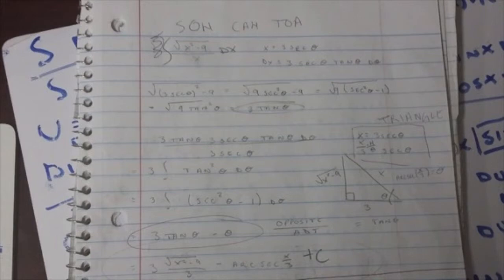As we integrate this, we end up with 3 tan theta minus theta. We now go back to our previous equation of x equaling 3 secant theta in order to draw our triangle. We will manipulate this equation so that x over 3 is equal to secant theta. The triangle that is needed for secant is hypotenuse over adjacent. So we will draw a right triangle with the angle in the lower right corner.